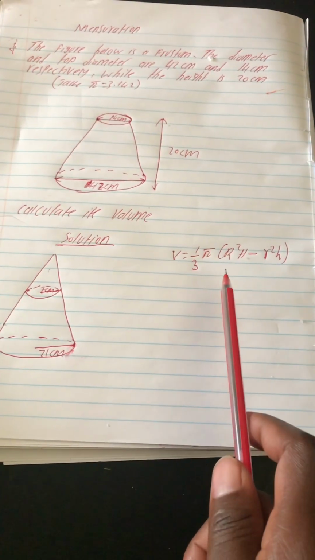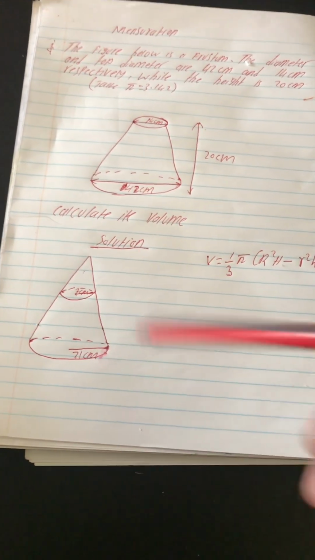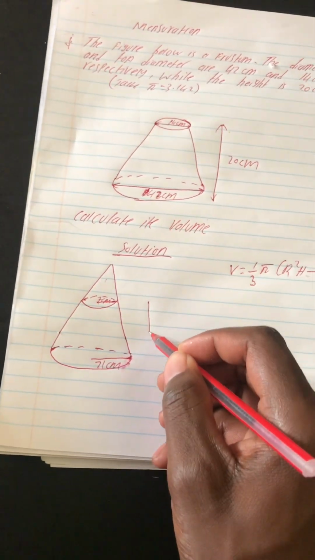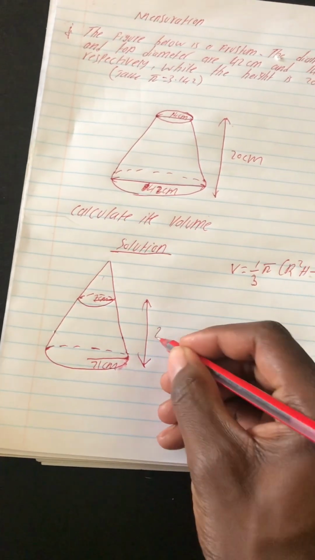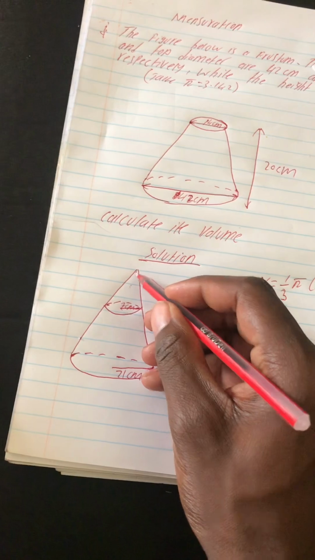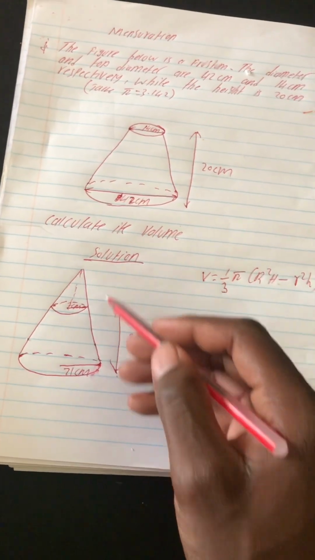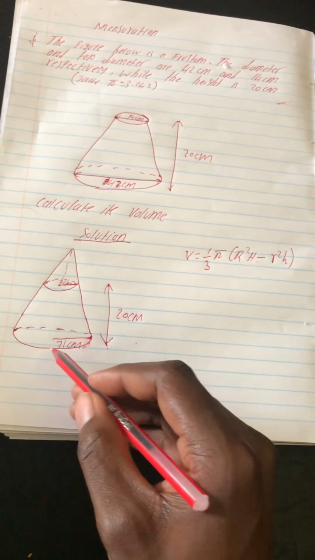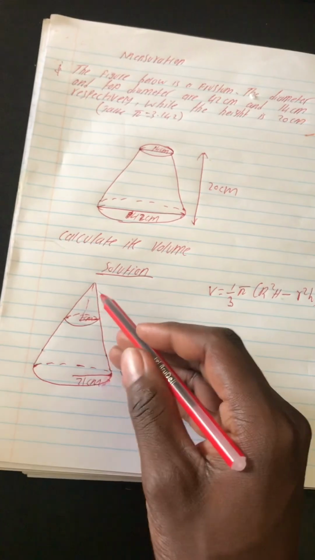Before writing this formula, we need to find the height. The height we have is the height for the frustum, which is 20 centimeters. Now we need to find the height of the small cone. So we have a big cone and a small cone. This is the full big cone, and the small cone is this one.